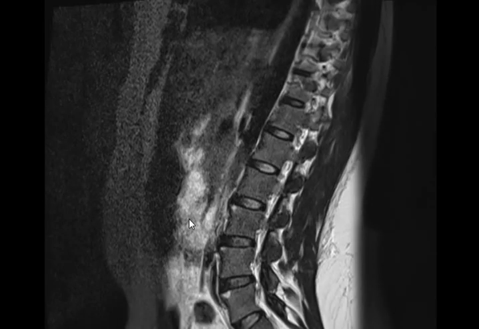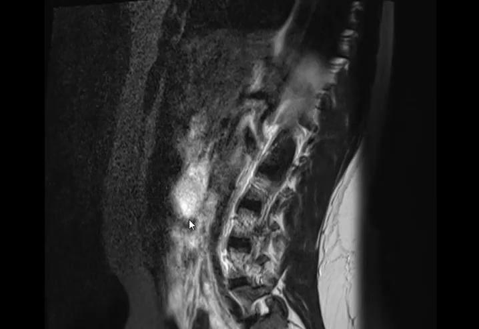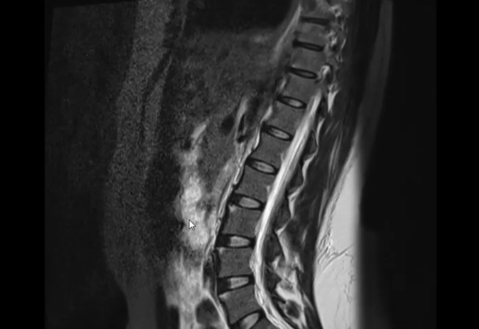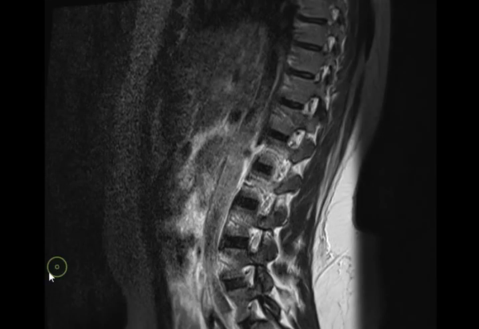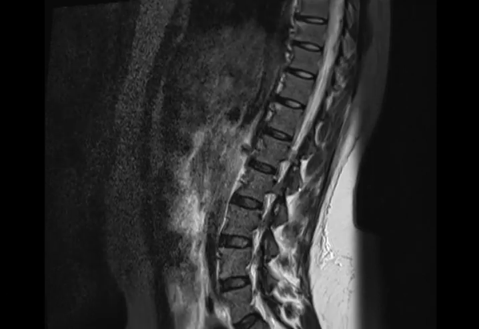What is this sequence? This is T2 sagittal without fat sat. High signals are showing at the corners of the vertebral bodies. Okay. What else? Let's see, wait.